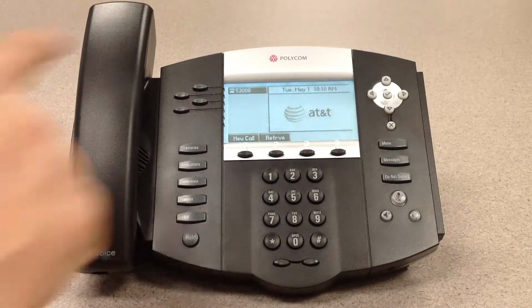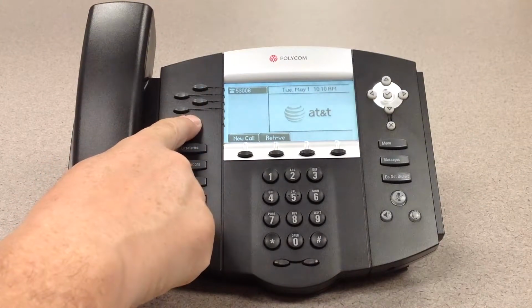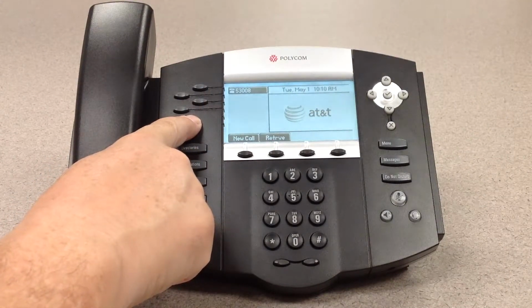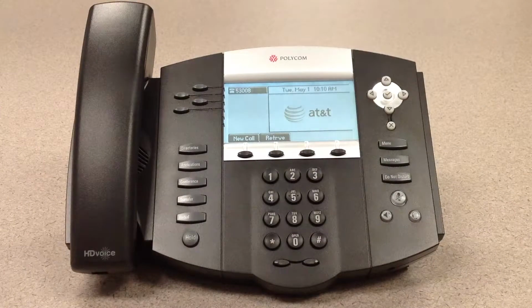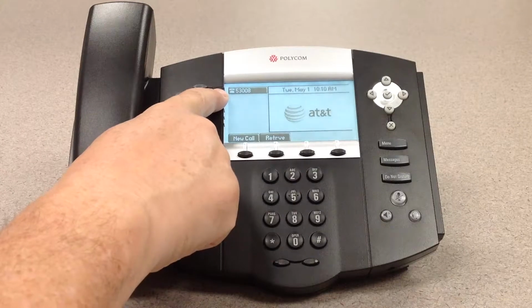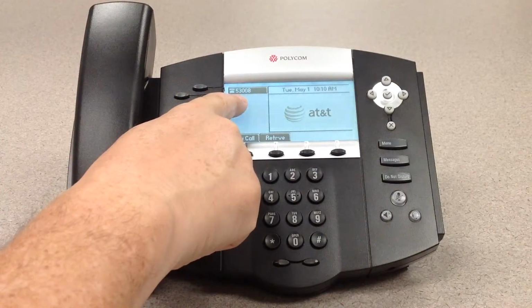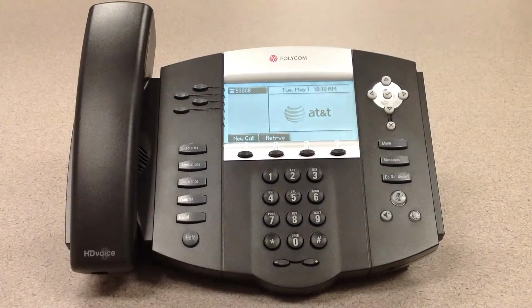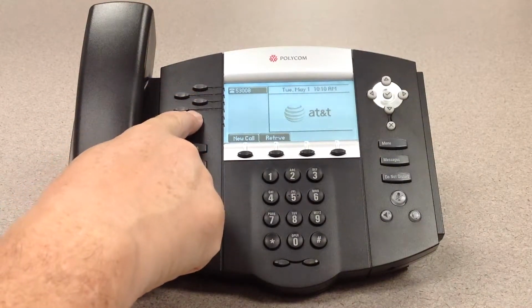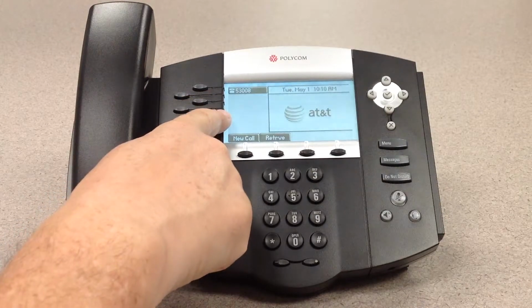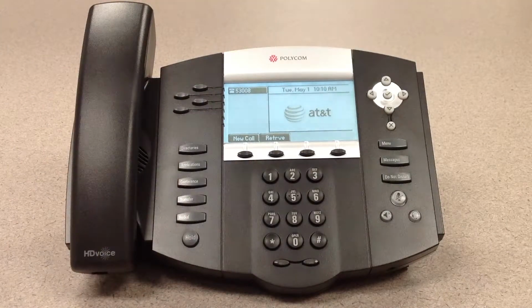To the left of the display are 4 buttons or line keys that correspond to the phone lines you can answer. If you only answer one line, your direct line, it will be this top button, and you will see your extension listed next to it on the display. If you answer an additional line, such as a main line, a hotline, or your supervisor's phone, you will see those numbers next to the corresponding line keys as well. If you are missing any of your lines, contact your system administrator.